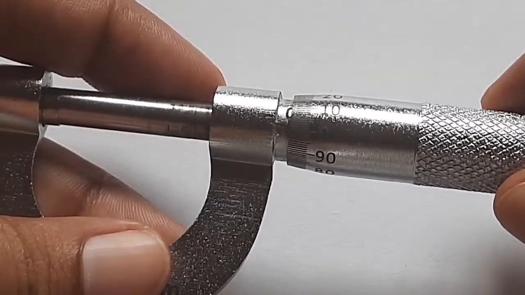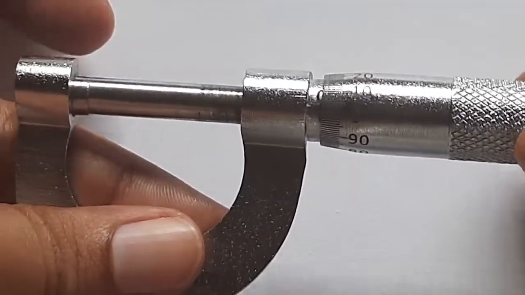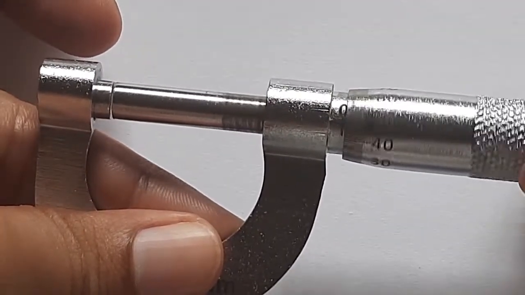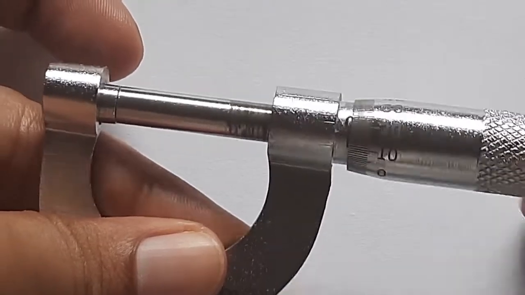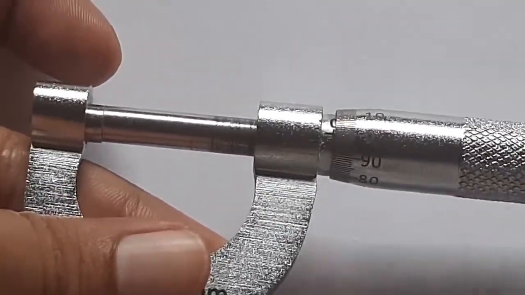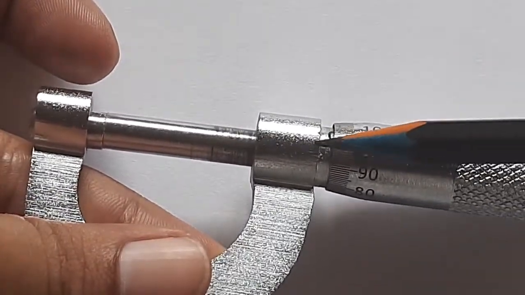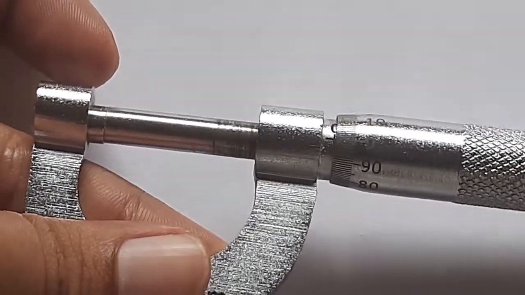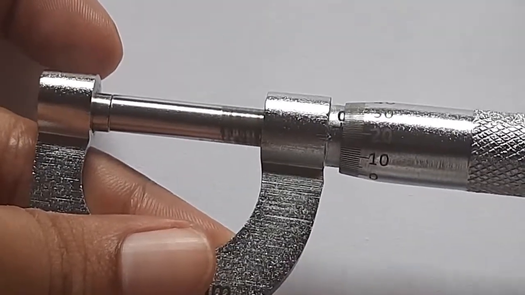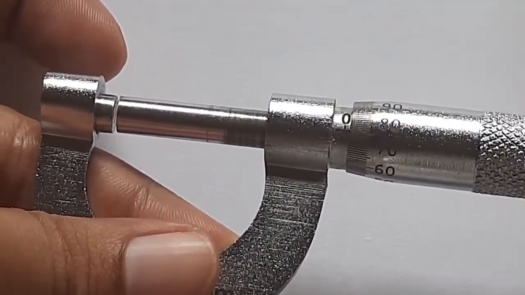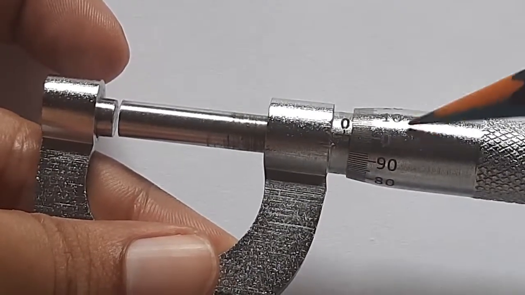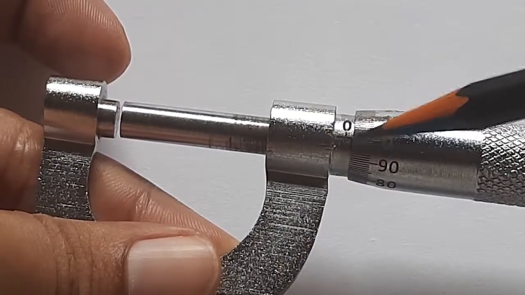Suppose this is 0 and the base scale is matching. Now we are going to move it one rotation. See here, 0 came again, it is matching with the base scale.